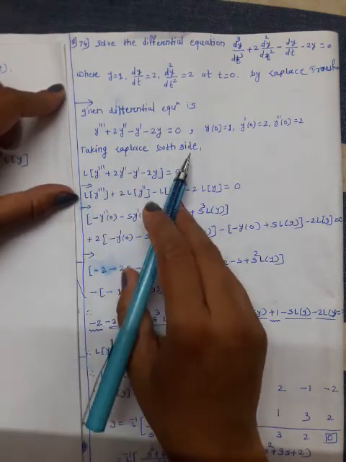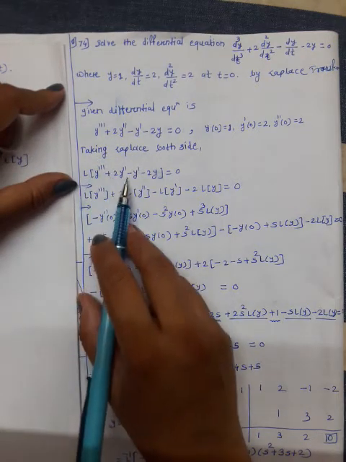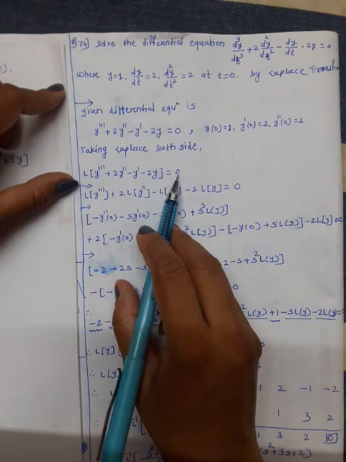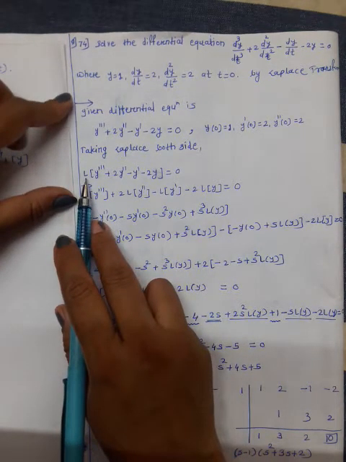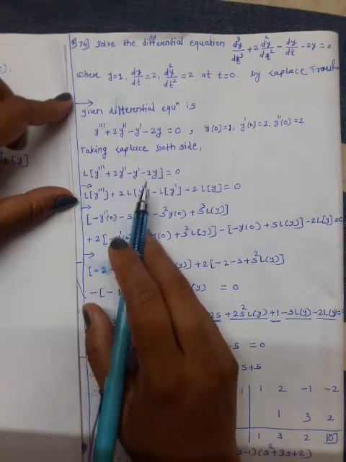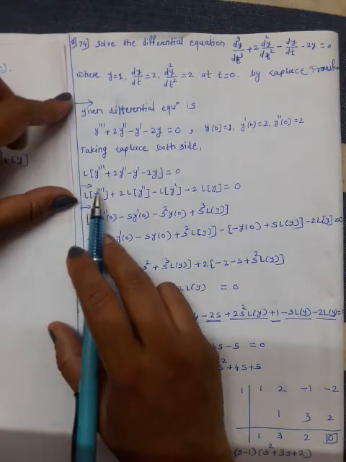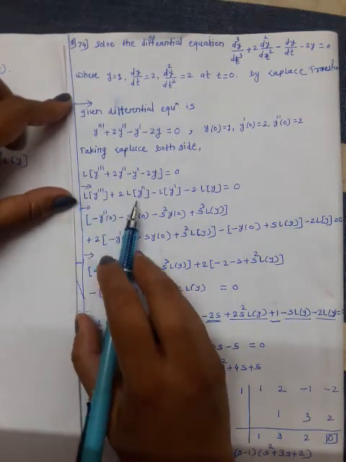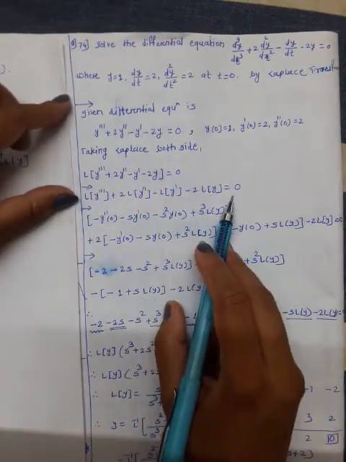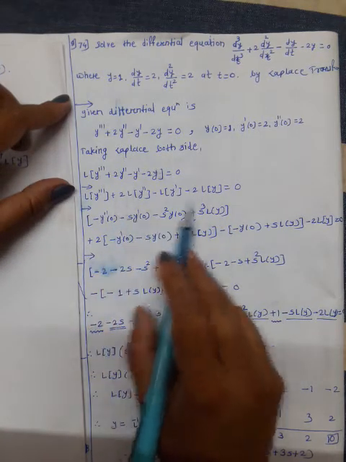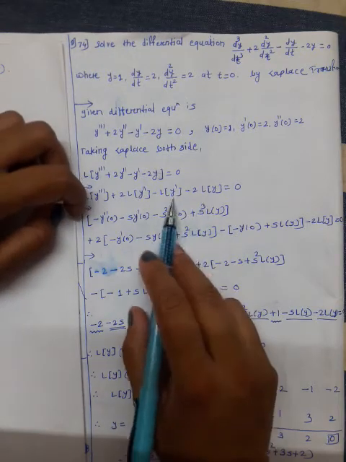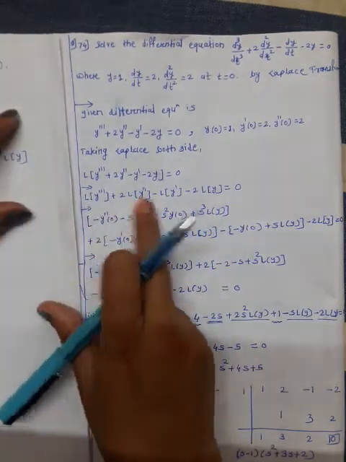Taking Laplace on both sides, we get L of y triple dash plus 2y double dash minus y dash minus 2y, as it is, equal to L of RHS side, which is 0. Keep that as it is, 0. Now take Laplace inside of each term, we get L of y triple dash, and at the same time you can take the constant outside of the Laplace, we get 2 outside, L of y double dash, minus L of y dash, minus 2 L of y is equal to 0. Okay, now we have L of y triple dash, L of y double dash, L of y dash and L of y.